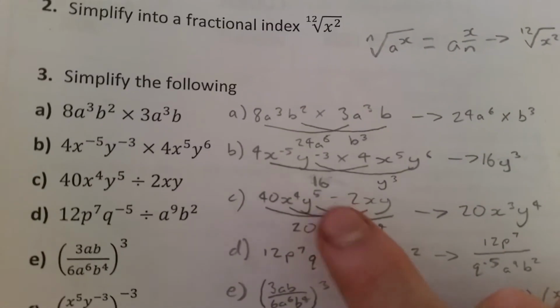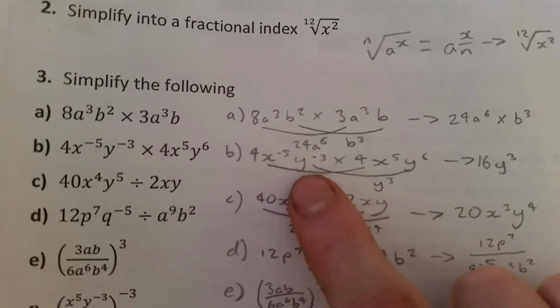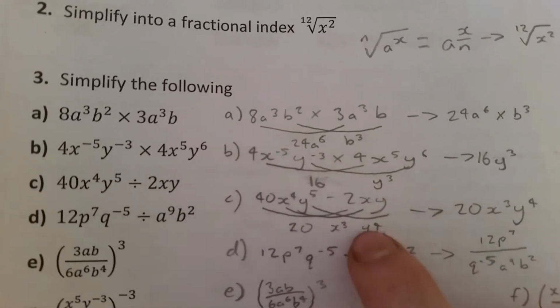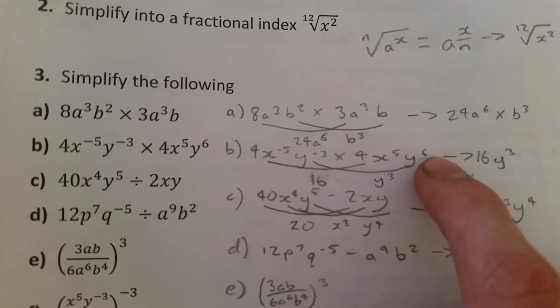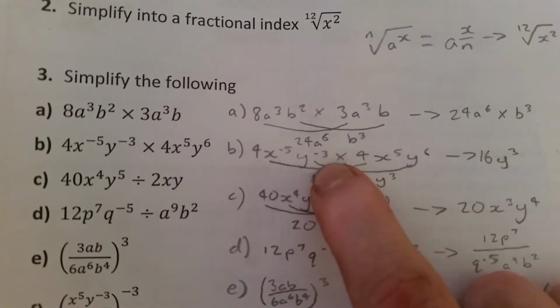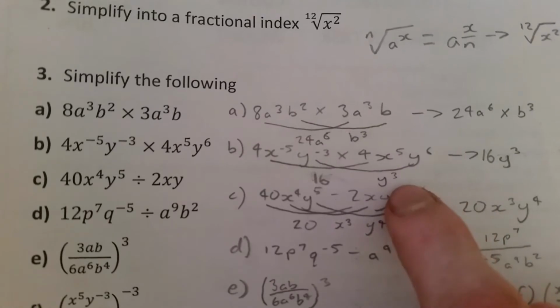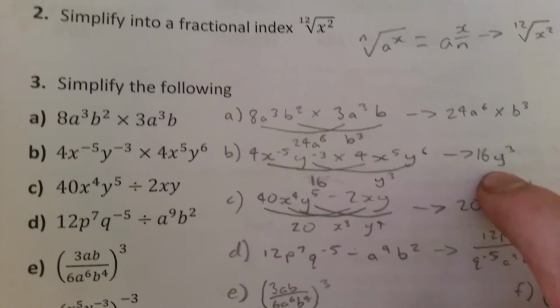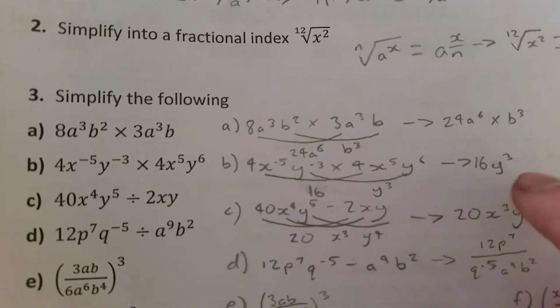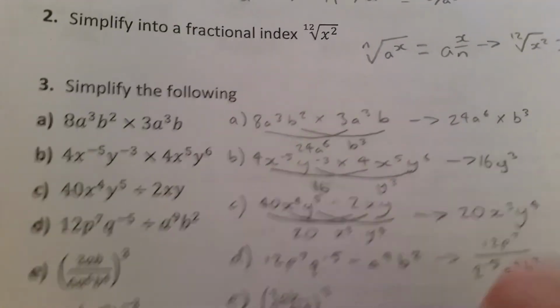Now here, it's y to the power of negative 3 times y to the power of 6. All it is, negative 3 plus 6, which becomes 3. So it would be y to the power of 3. So when you put it together, it would become 16 y to the power of 3.